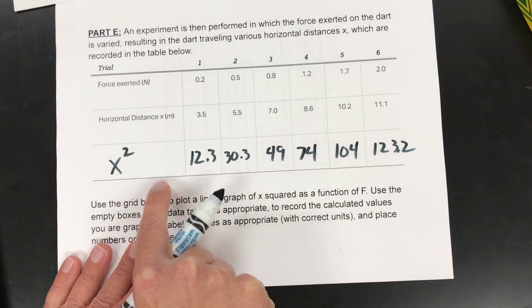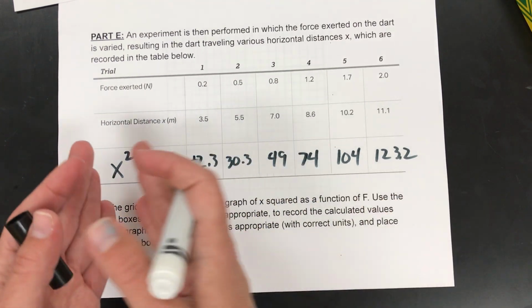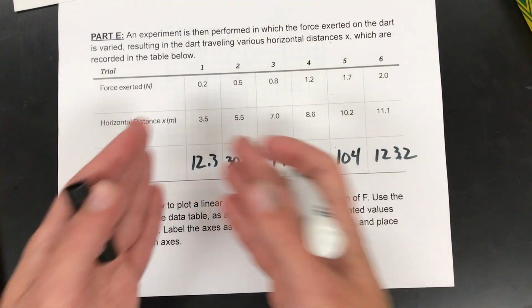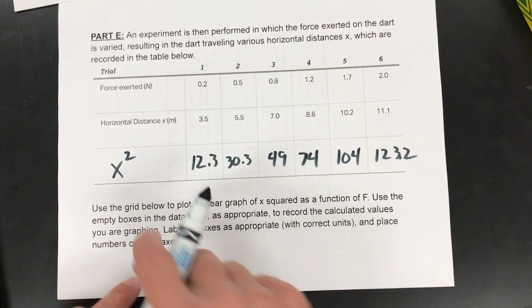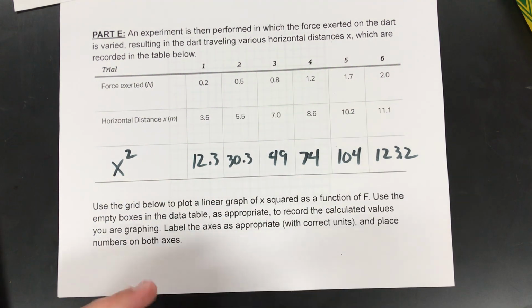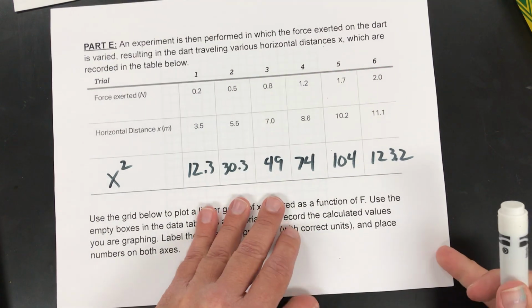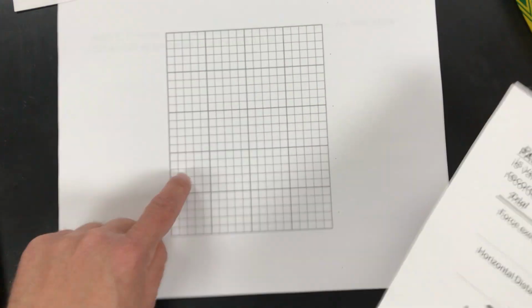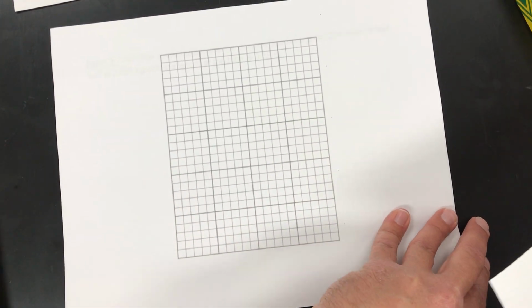So again, lots of times you'll see that on these design an experiment ones where they give you a blank line, and lots of times that goes with making a graph where you'll have to use the data to get yourself a new variable. So I just created x squared as my new variable right there. All right, so next thing they want you to do is graph it and create a grid.